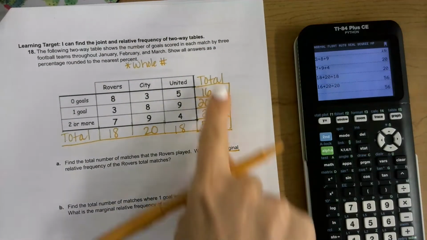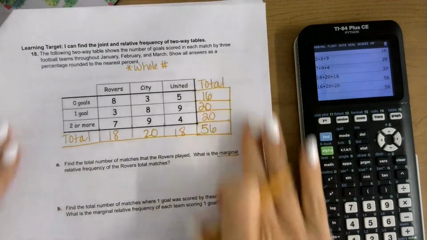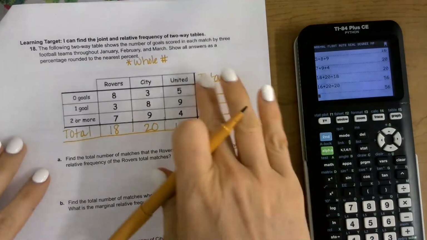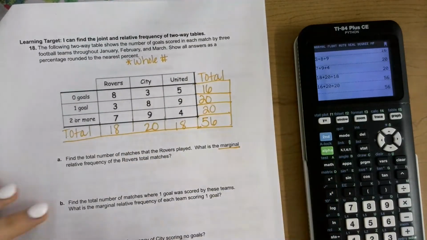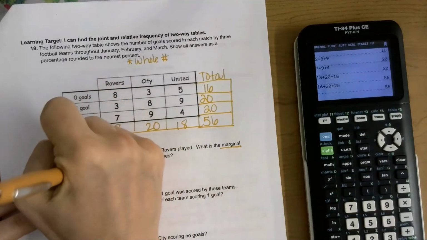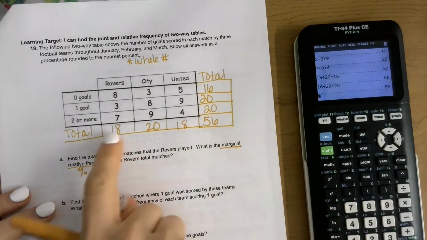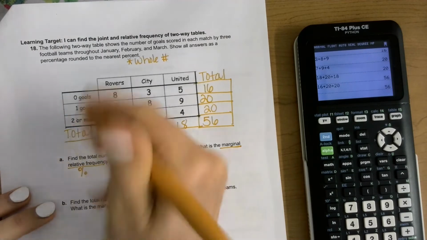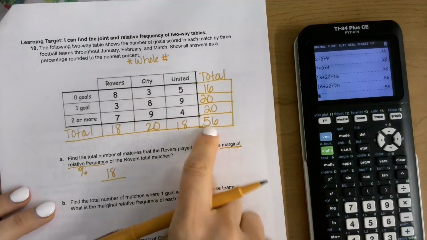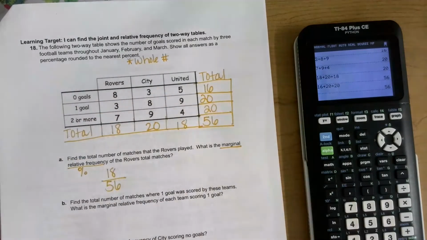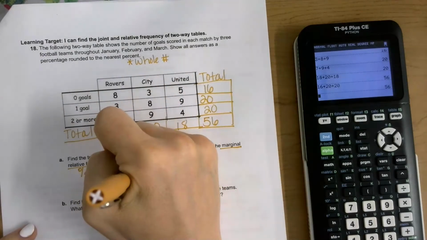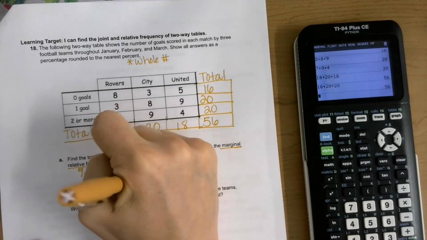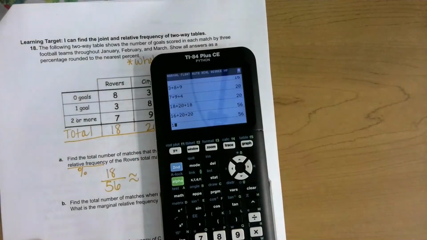So marginal are these totals. Think of the margin, it's the outer parts of the paper. So the margin of this table are the outer parts, the totals. Relative frequency is the percent. So we're going to take, it's asking for the Rovers total matches. There's 18 total matches divided by 56 of all the teams' matches. And then we want to first find the decimal. So we're going to do approximately equal to 18 divided by 56.